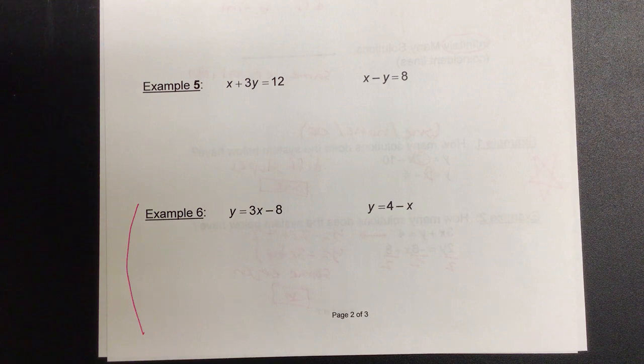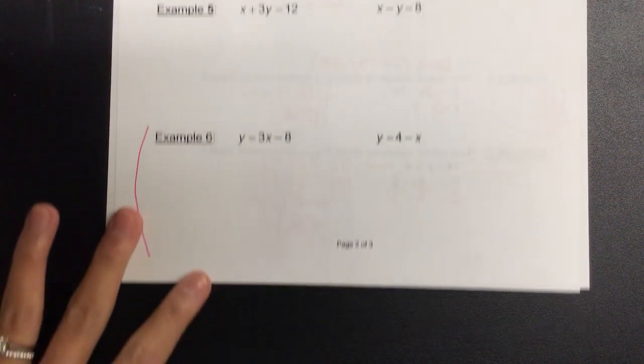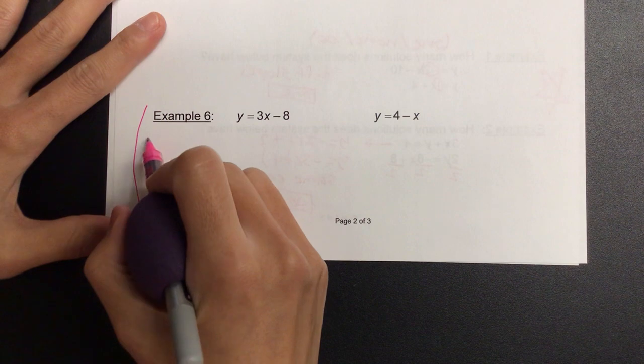Whatever. 3 plus 1. Yeah, that's what I meant.